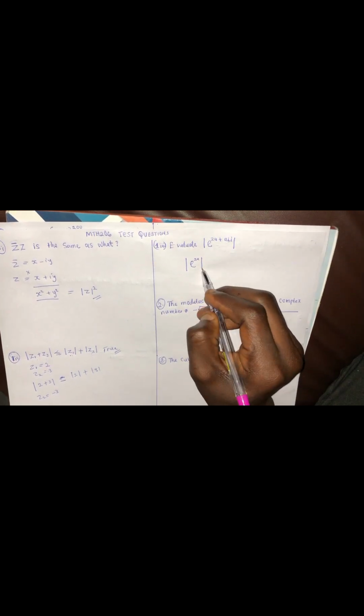So moving to the next question, remember this is a CBT test and you wouldn't want to waste too much time. How do we solve this in seconds? In order for you to solve this, just concentrate on it this way. Make sure that the real part and the imaginary part are separated from each other. So this will now be the absolute value of e to the power of the real part, multiplied by the absolute value of e to the power of the imaginary part.